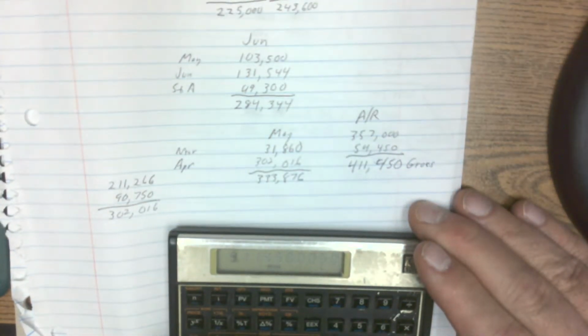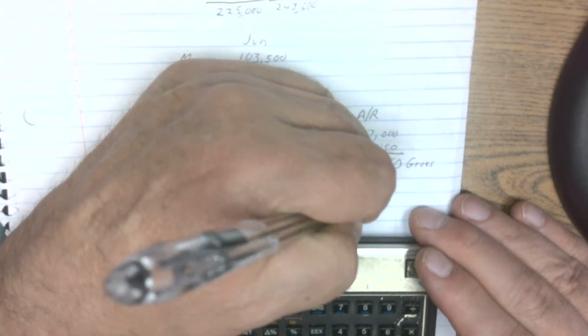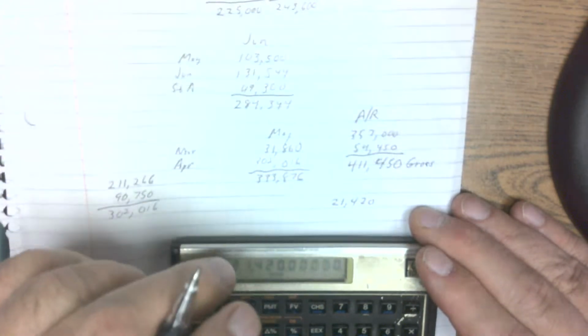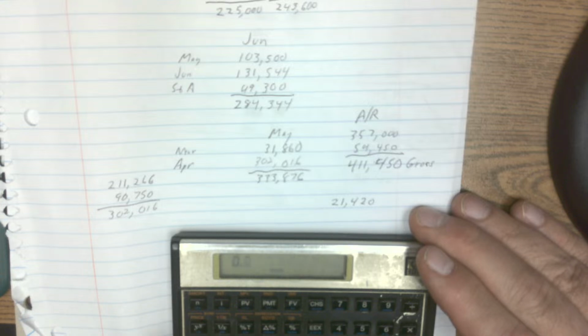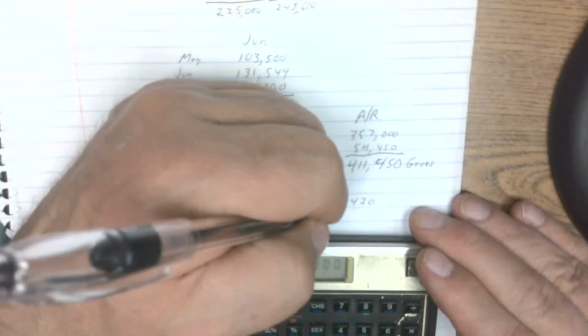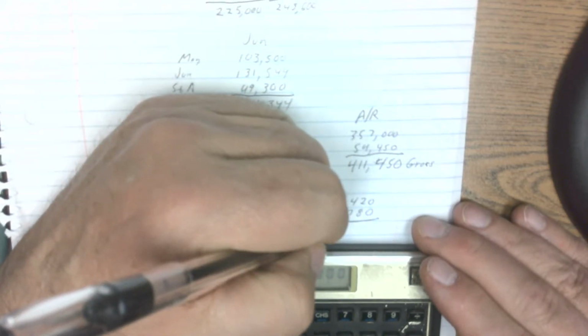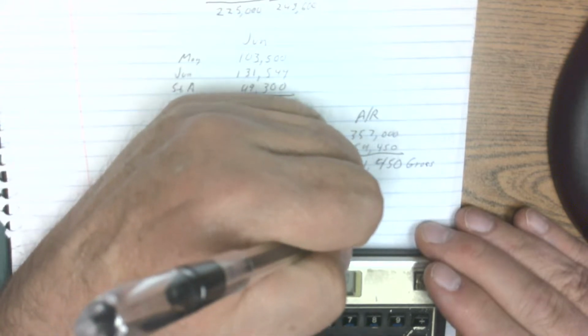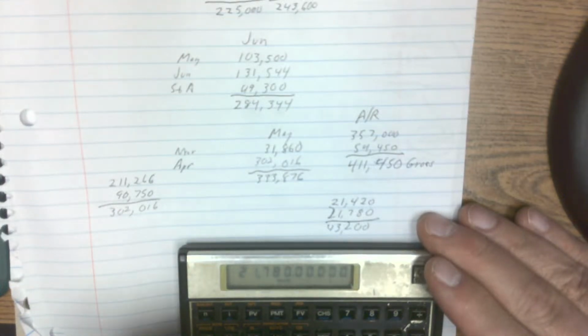Okay, we'll take the 357, which is 21,420, and we'll take the 363, which is 21,780. Add those two together, 43,200.